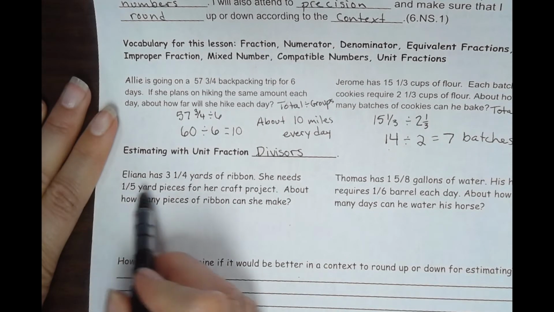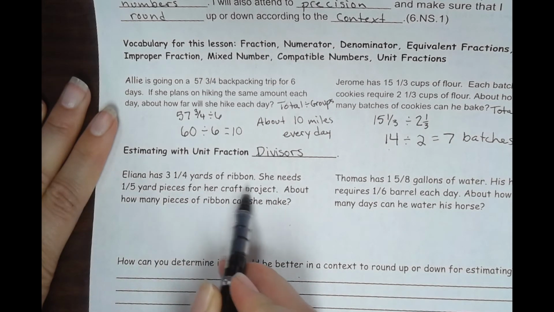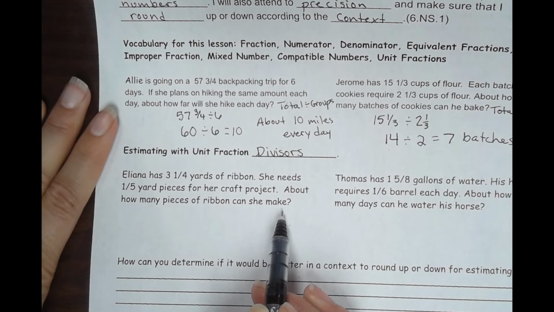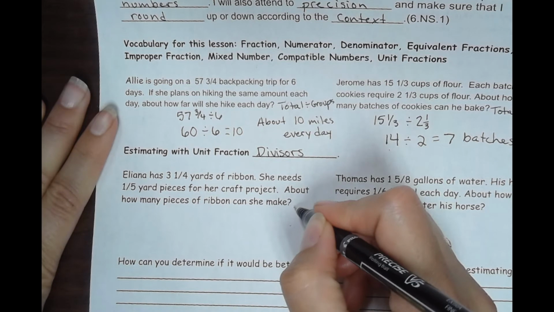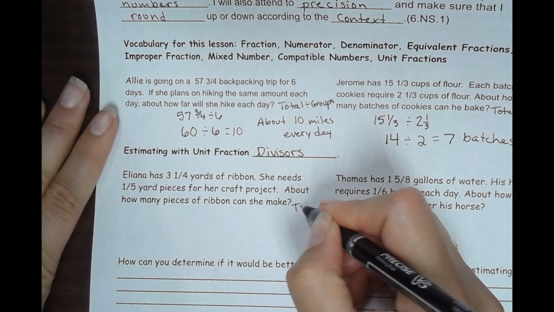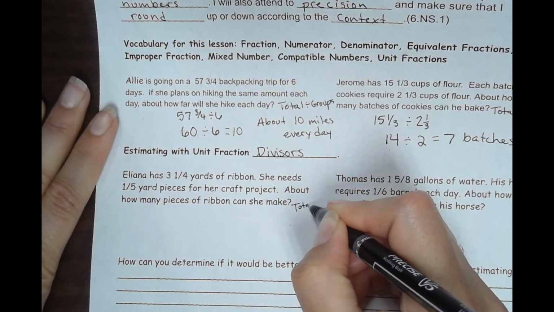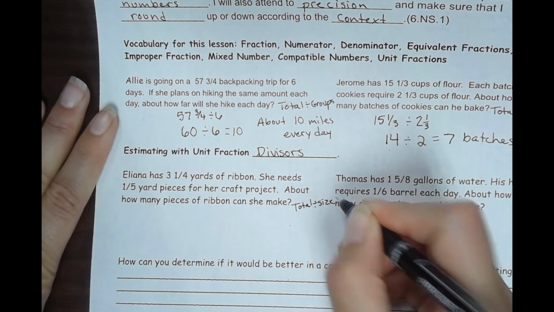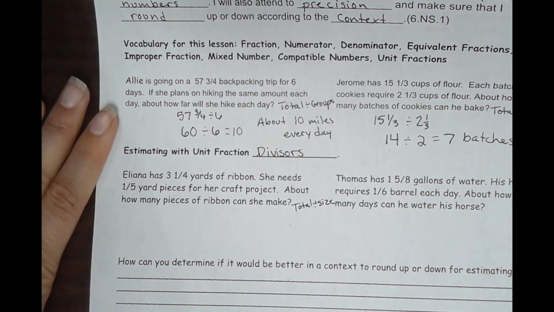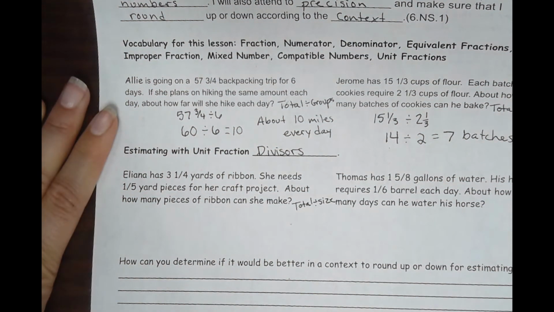Okay, this one says, Eliana has 3 1/4 yards of ribbon. She needs 1/5 yard pieces for her craft project. So we're starting with a total, and then I am breaking it into the size pieces I want. So we're dividing by size. Now in this case, would I rather have extra ribbon left over, or would I rather overestimate and use up all my ribbon? To make sure I have enough for my craft project, I think I'd rather underestimate.